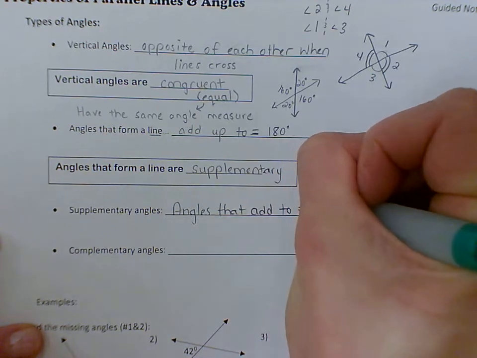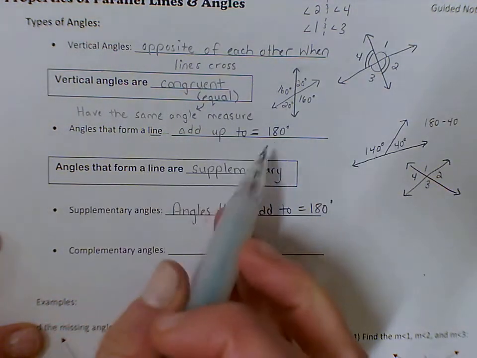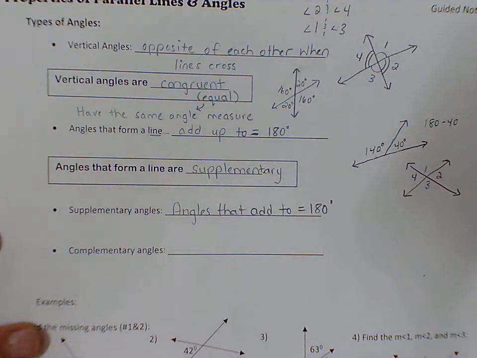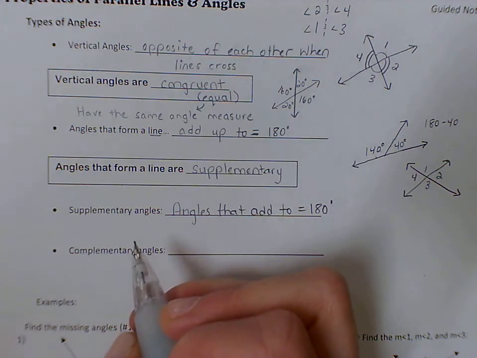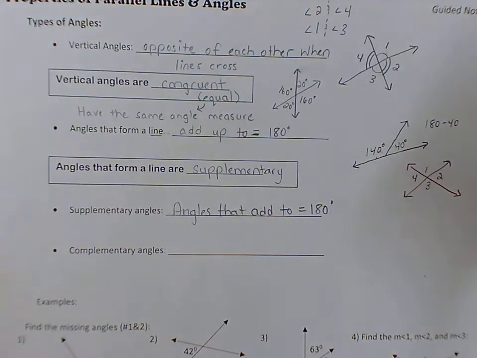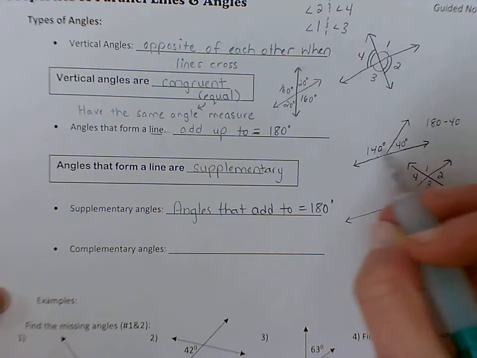And so because if you have angles that form a line, they add up to equal 180, you say that they're what's called supplementary. So anytime you have angles that when you add them up, they equal 180, then you know they're going to be supplementary angles, okay? And so, just to give you another example, it doesn't always have to be just two angles.